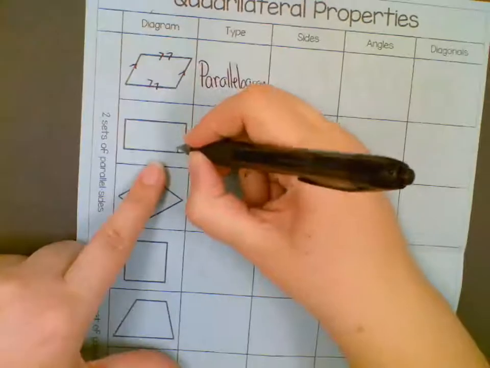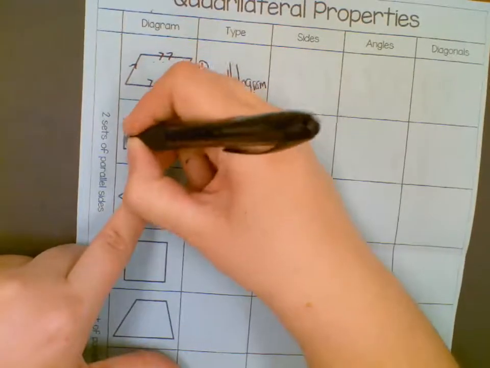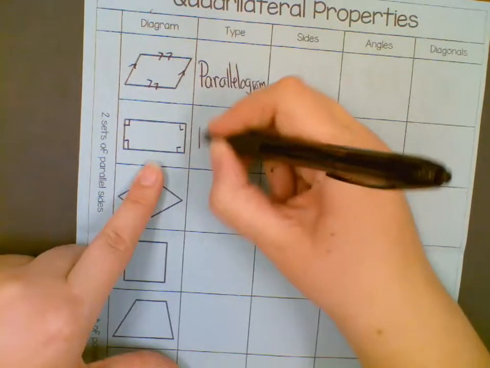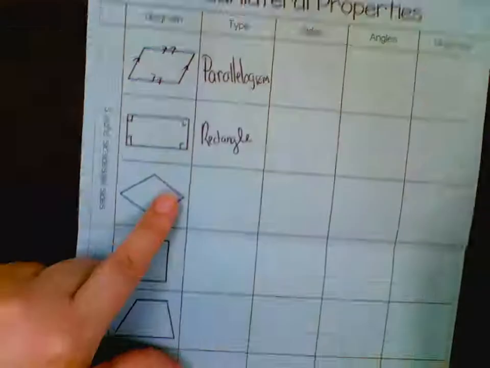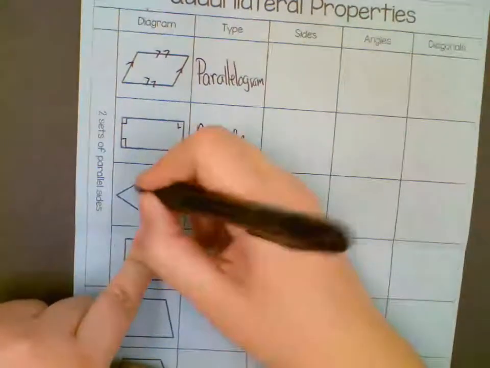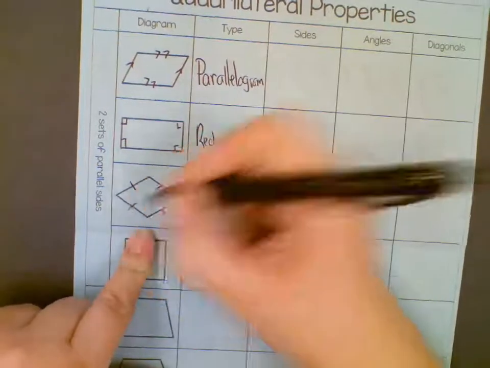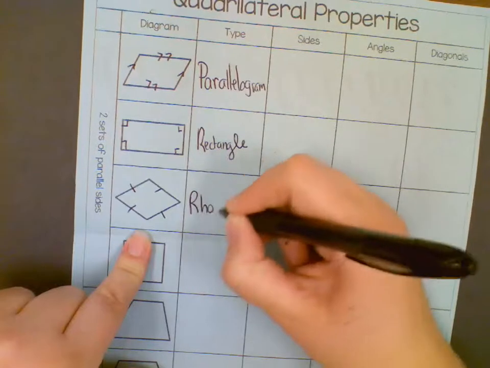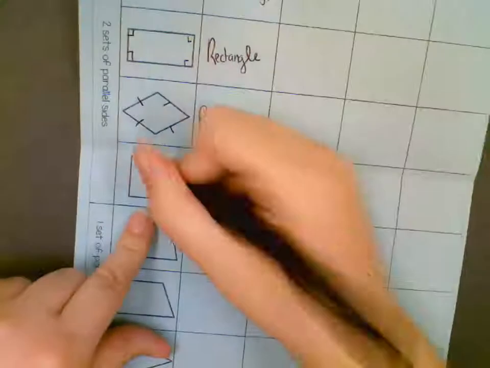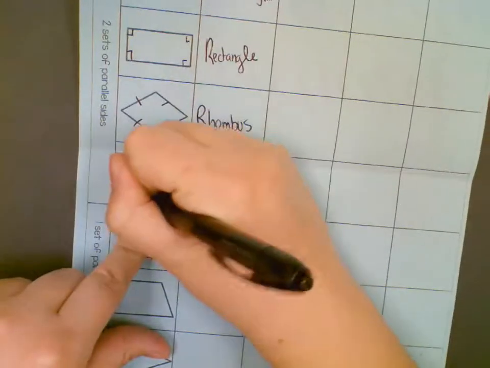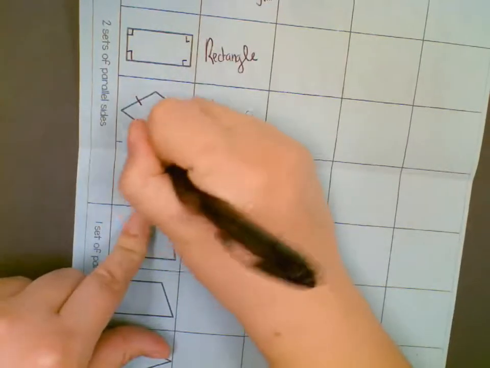Next, we would have our rectangle, and the definition of that is that it has four right angles. Next would come our rhombus with its four congruent sides. And then our square that has four congruent angles and four congruent sides.